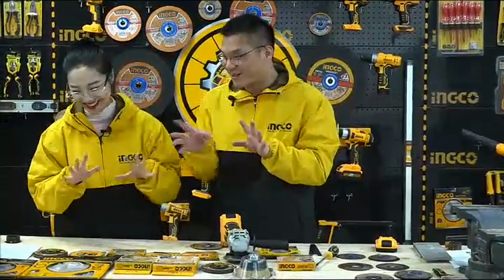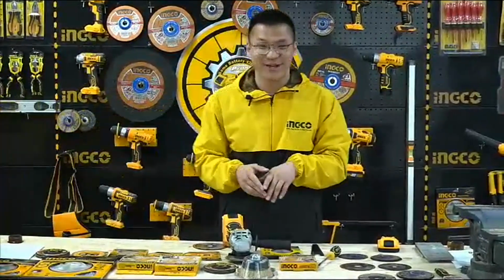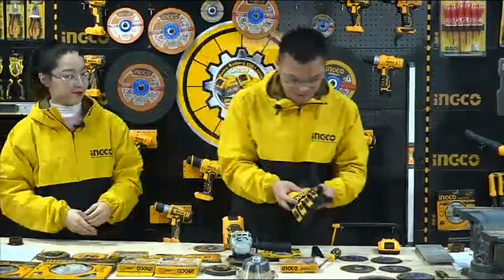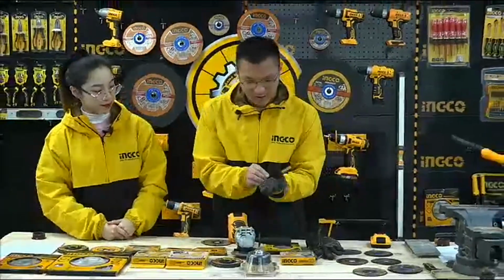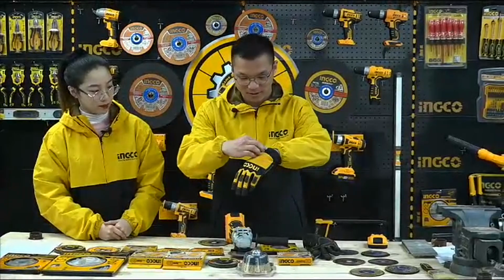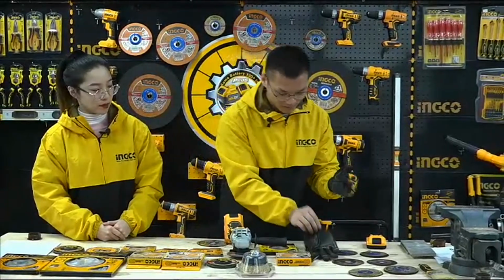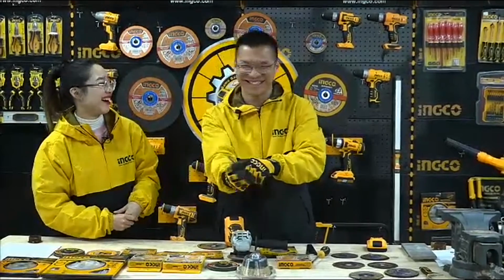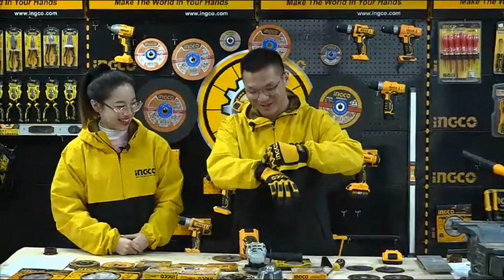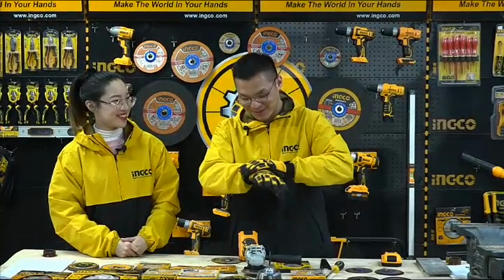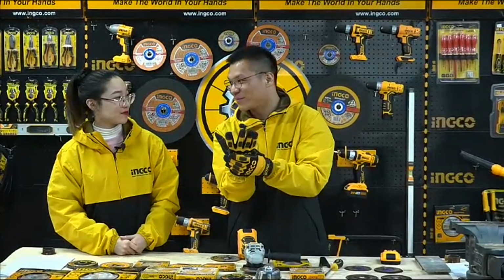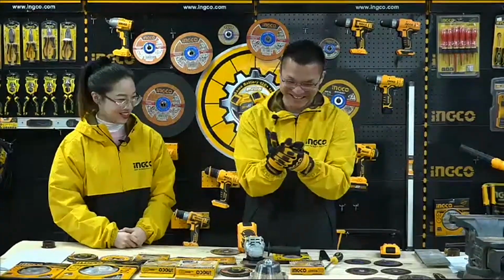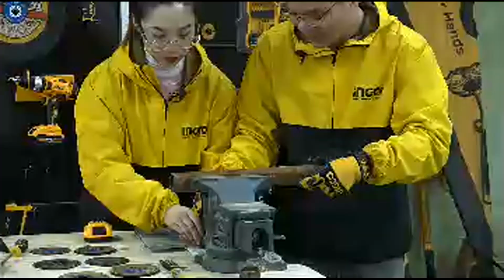Gloves. Could you please help me with the gloves, the mechanical gloves, to protect me? Here you are. Thank you. Okay, we can start. I think when you wear this glove, it's so cool. Yes, with INGCO gloves, you can always be very fashionable, I think. Okay.